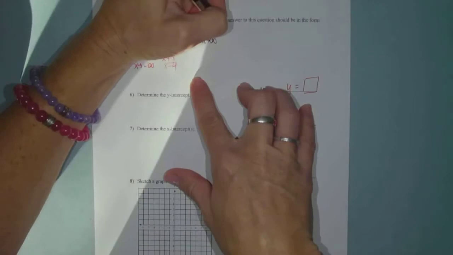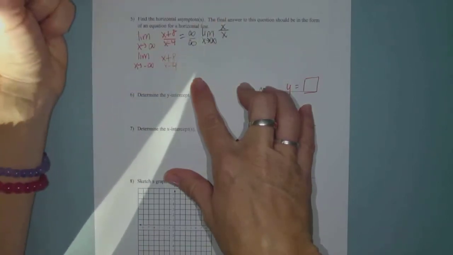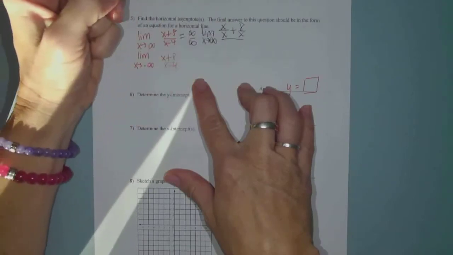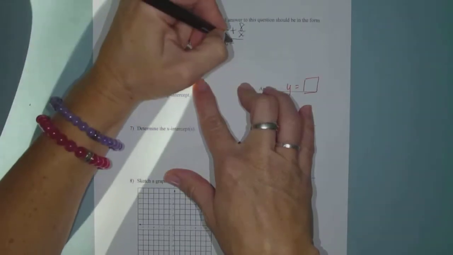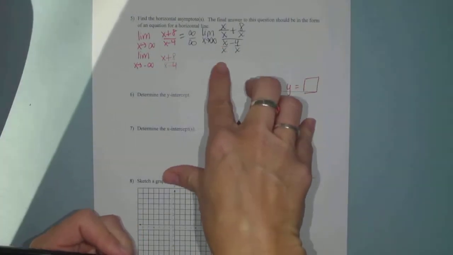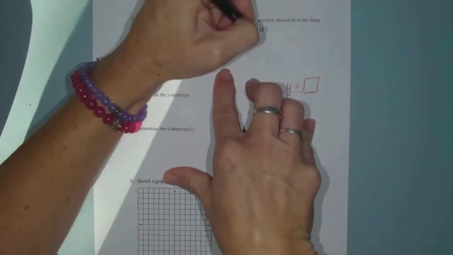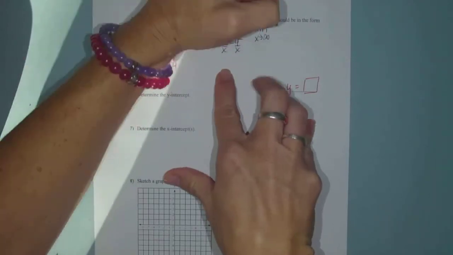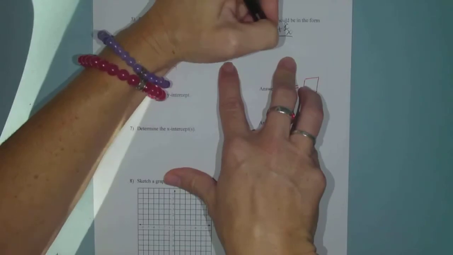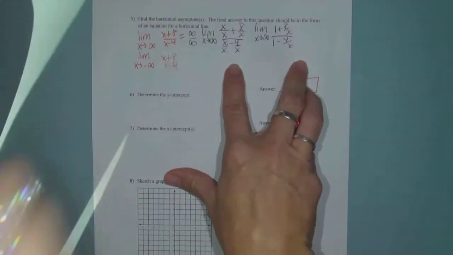So I'm going to have x over x plus 8 over x, over x over x minus 4 over x. And then I'm going to reduce, which will give me a limit as x approaches infinity of 1 plus 8 over x over 1 minus 4 over x.